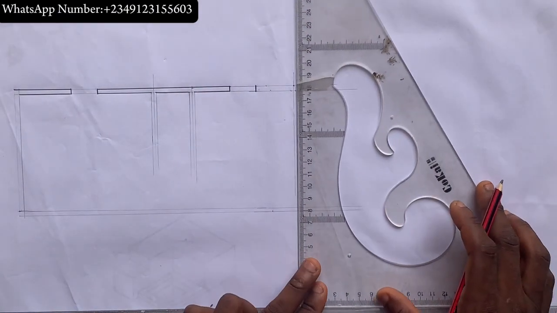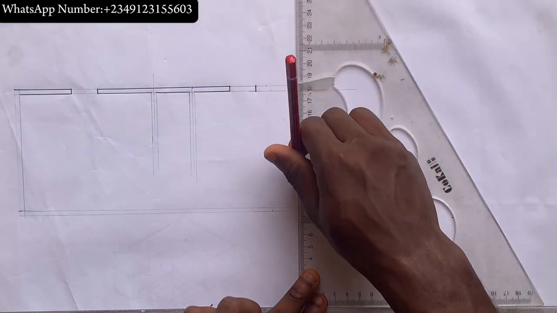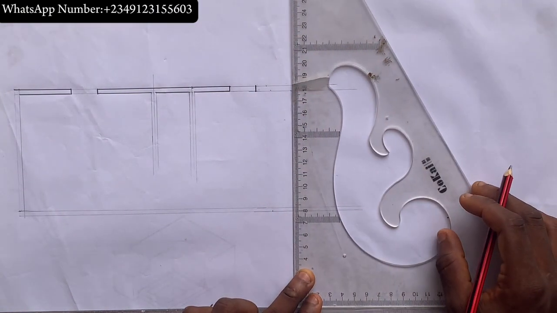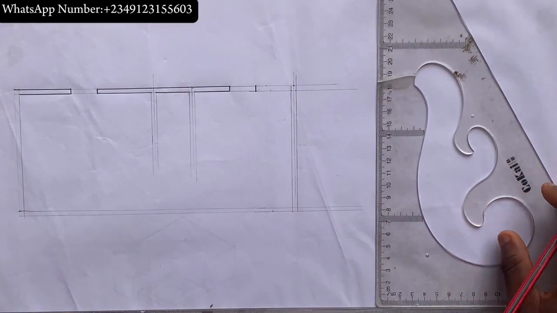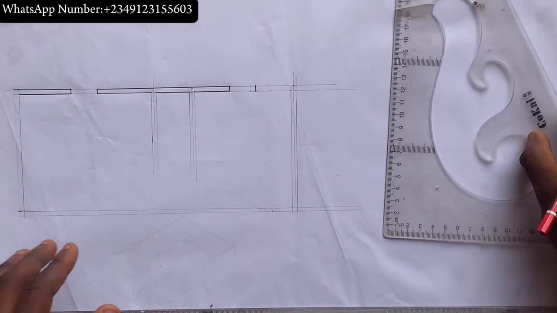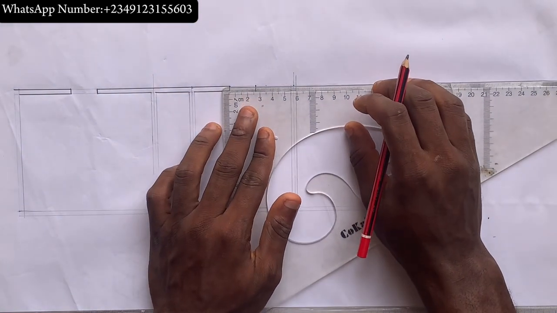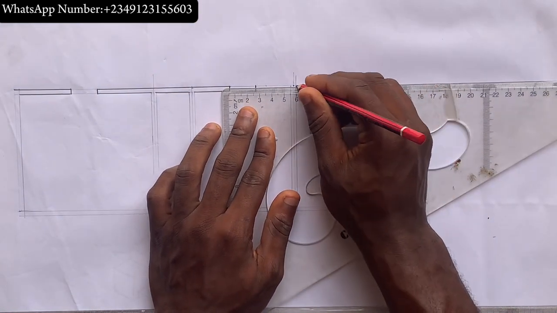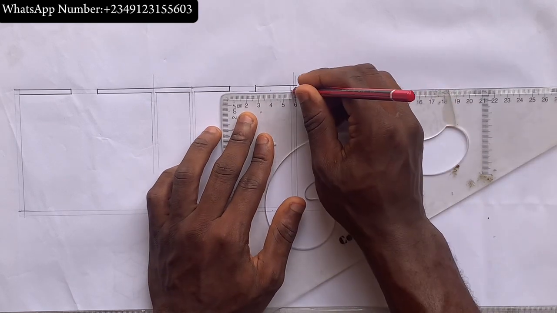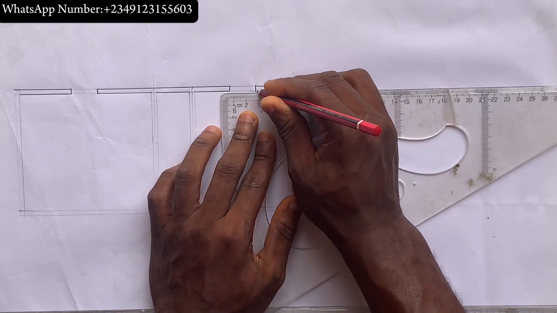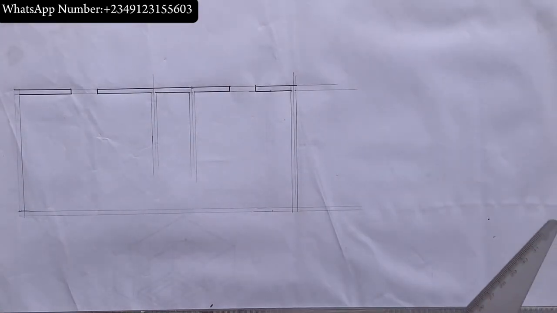So I'll take it this way and join it down. Next up, join this one down this way. So I have this, right? So I will close it up in this sense. Close this part to this part, right? Similarly, I'll close this part here to this part. I'm done with this.